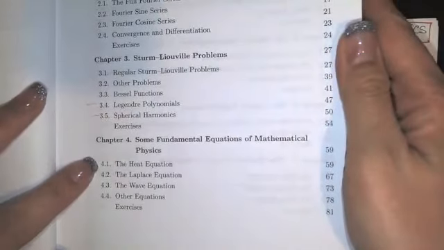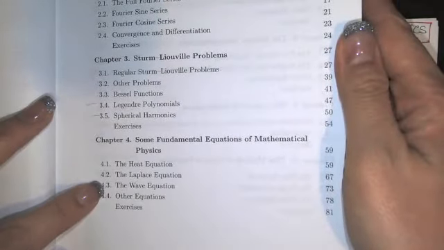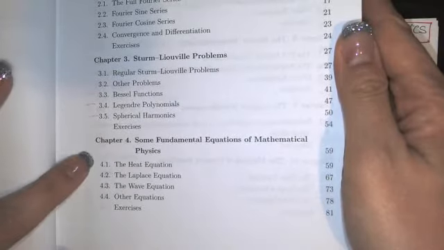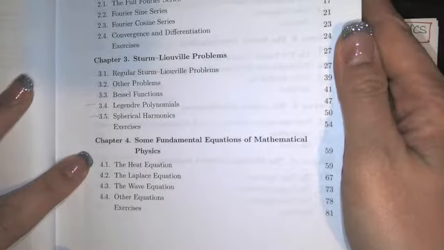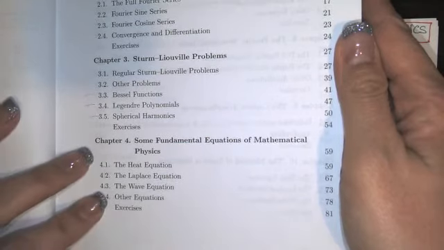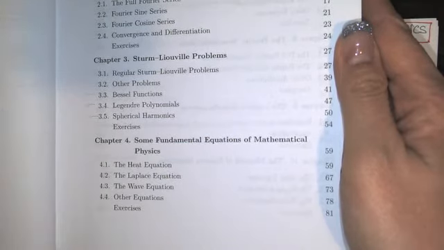Now, chapter 4 deals with these three equations: the heat equation, the Laplace equation, and the wave equation. In this video, we'll look at the derivation of the heat equation and the corresponding initial and boundary conditions that actually make sense for this. And in other videos, we'll talk about the Laplace equation and the wave equation. But I want you to see sort of what's coming.